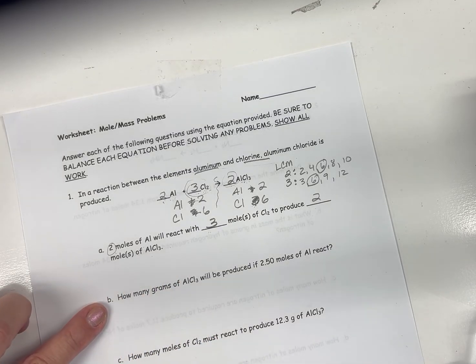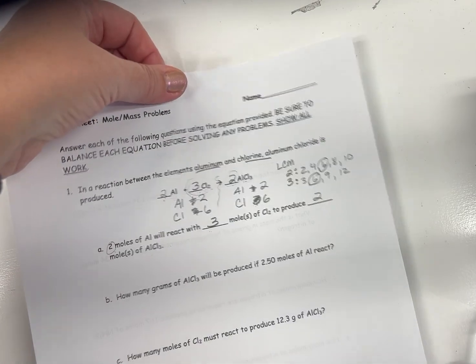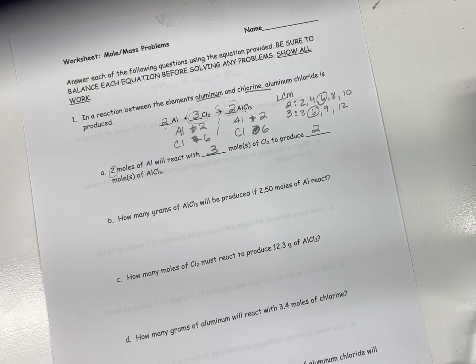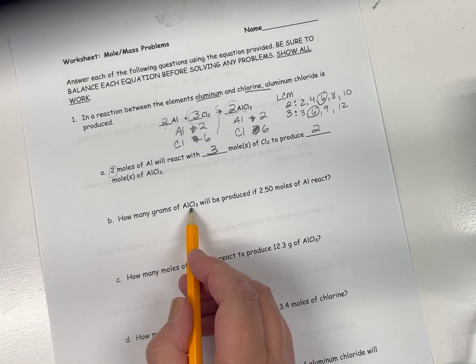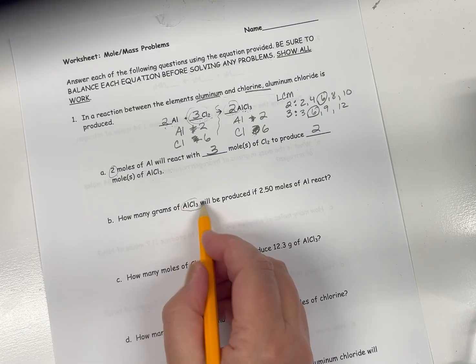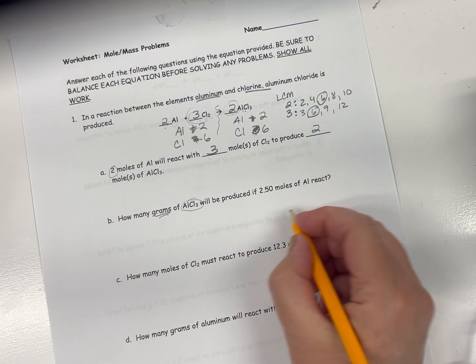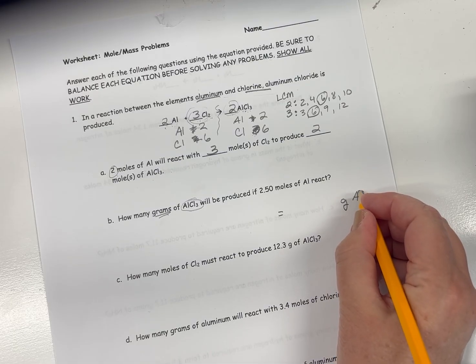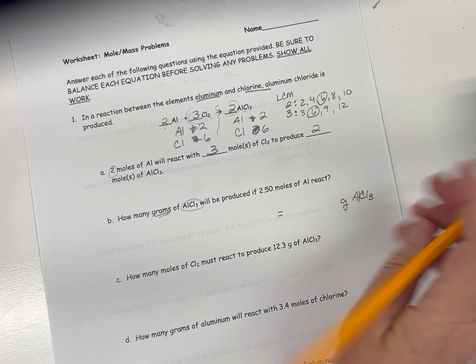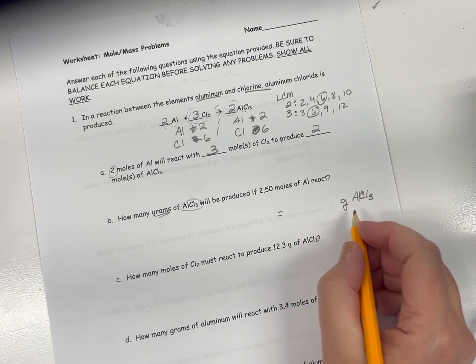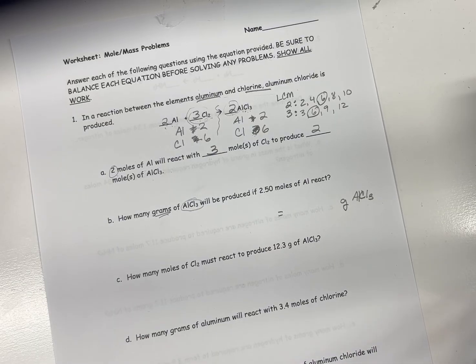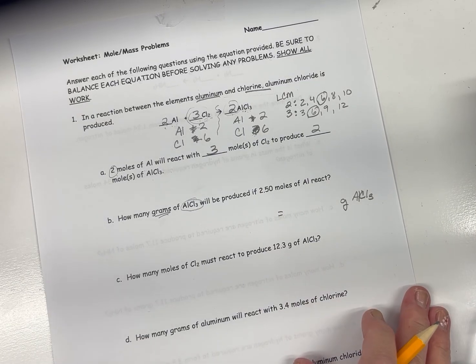So now I'm going to go to question letter C. And how many grams of aluminum chloride, AlCl3? Okay, that's what I want to know. So my answer is going to be in grams of aluminum chloride, AlCl3.